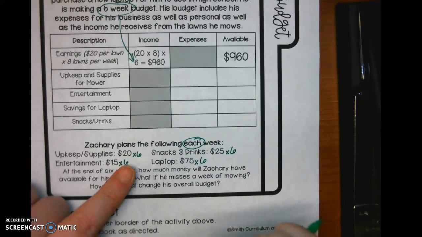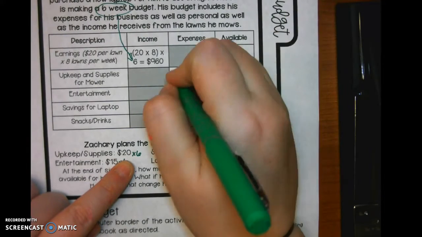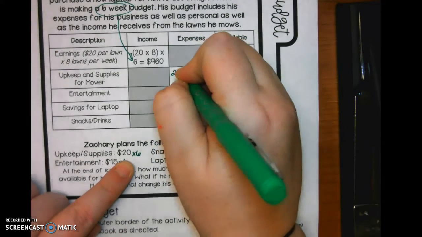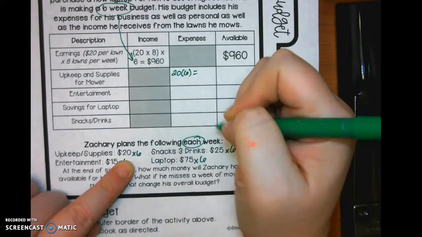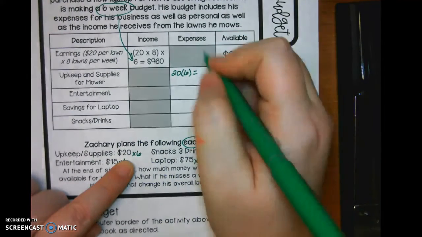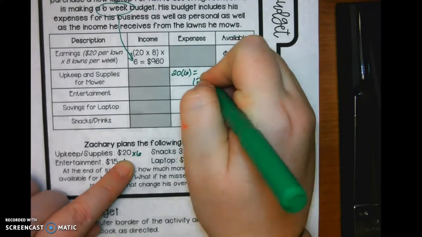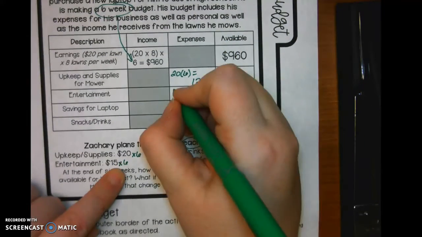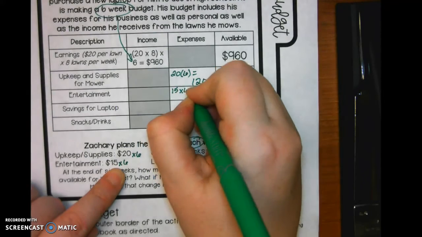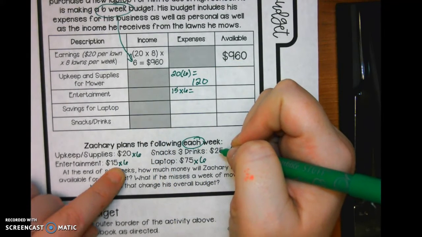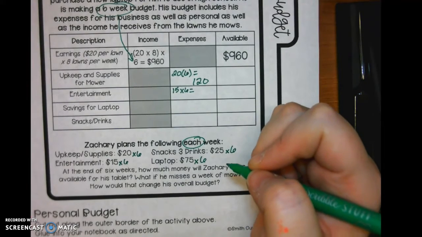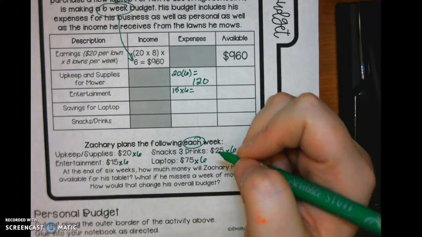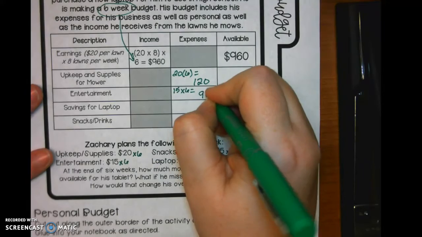Okay? So let's start with upkeep and supplies. We have $20 times 6 is $120. Very good. Entertainment, 15 times 6. Well, 15 times 4 is 60, and 30, so that's 90. Mental math for the win.